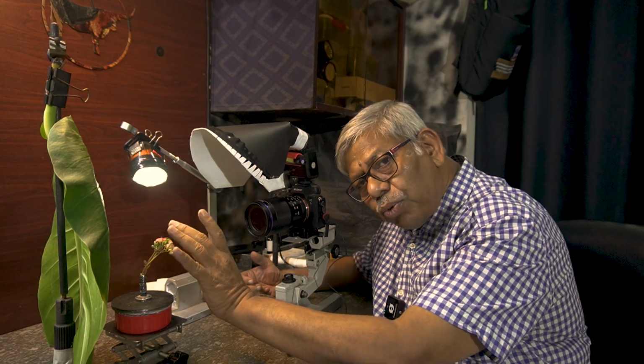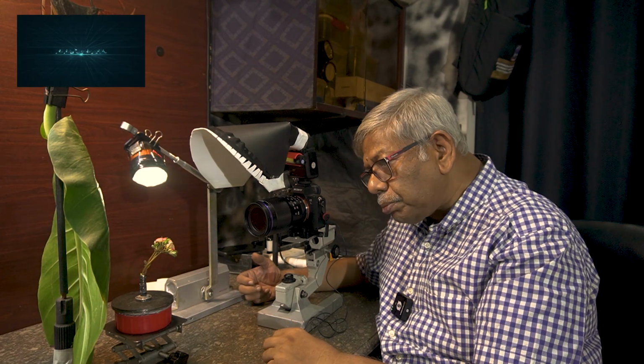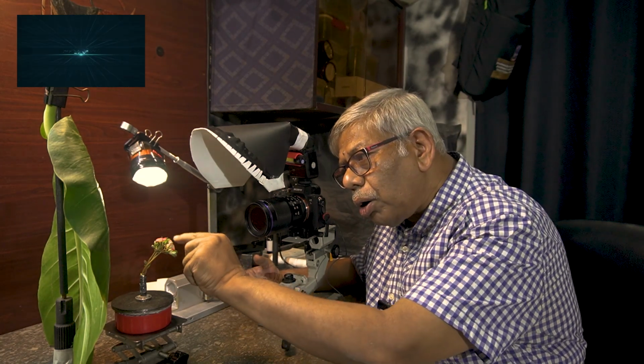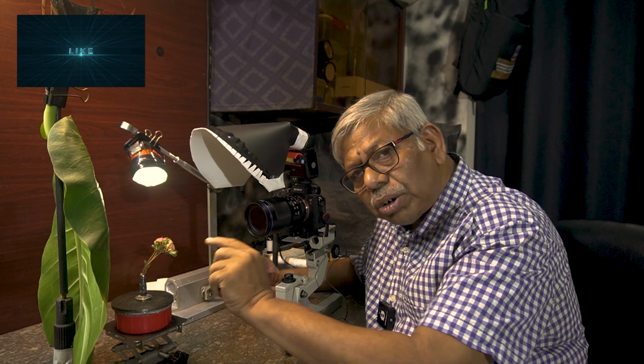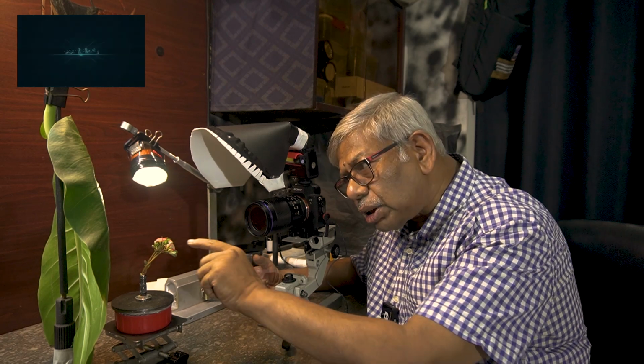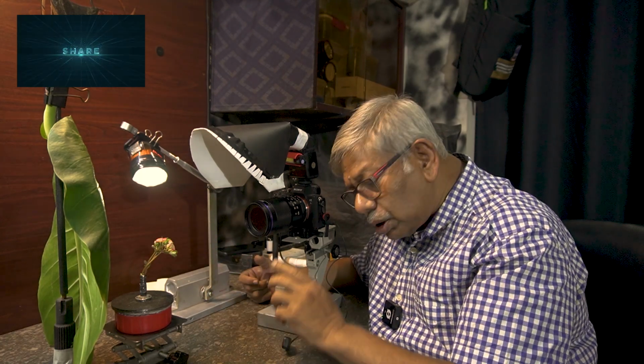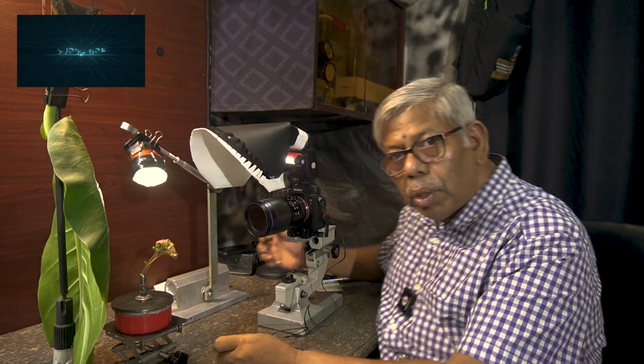with a very highly focused subject, but the depth of field is so narrow, all my flowers are not focused. One is focused, the rest of the flowers remain blurry. That means the whole subject is not in focus at f4.